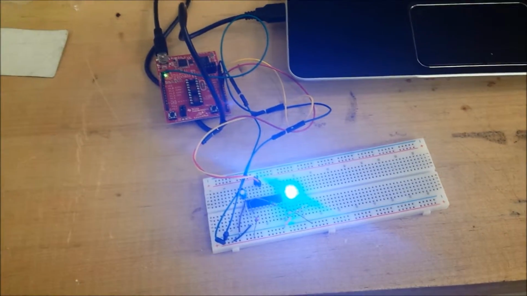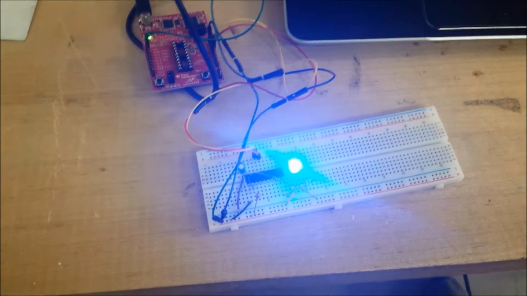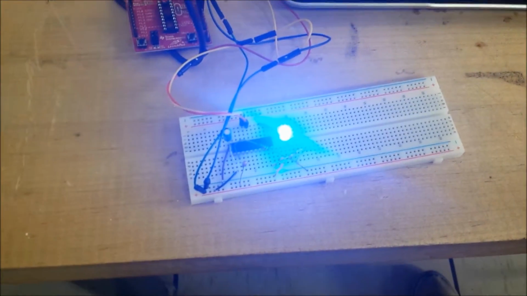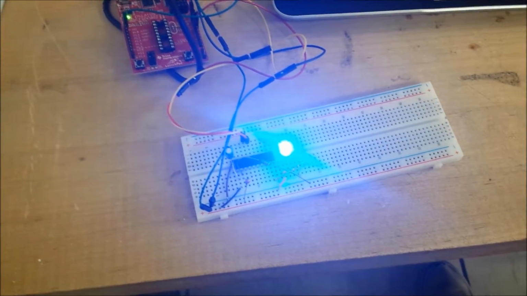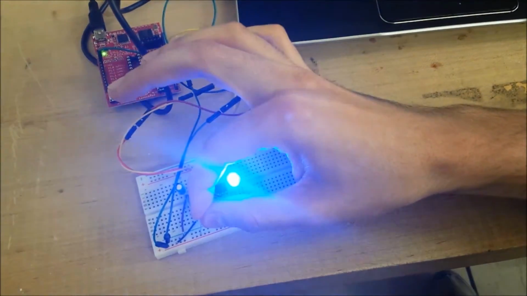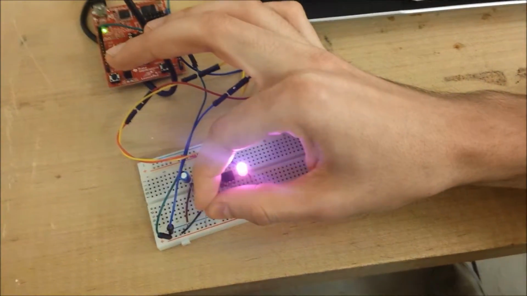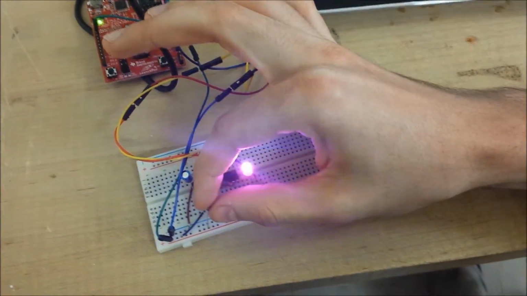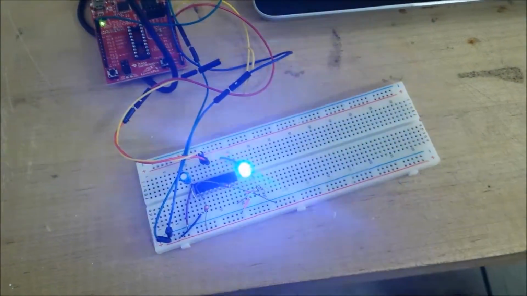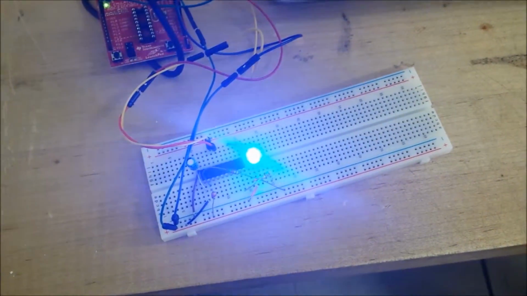We can see here that it is powered on, and currently the thermistor is at the temperature of the room, therefore the LED is blue. Now, if I put my finger on the thermistor, you can see that it gradually turns to purple and then pink and then a nice red. If I let it go, it will turn back to blue gradually. That is a good mood ring.